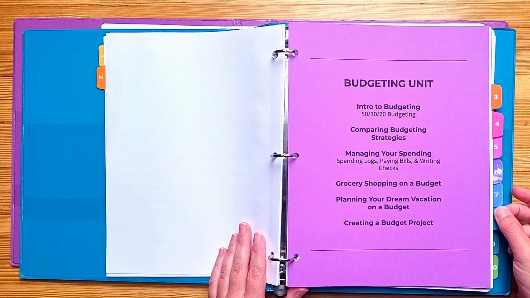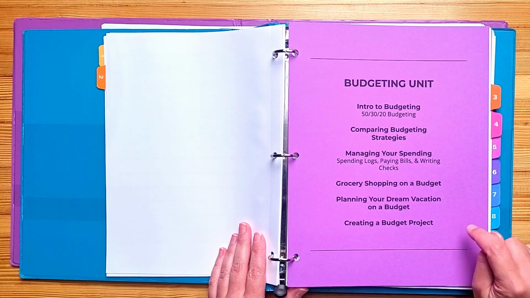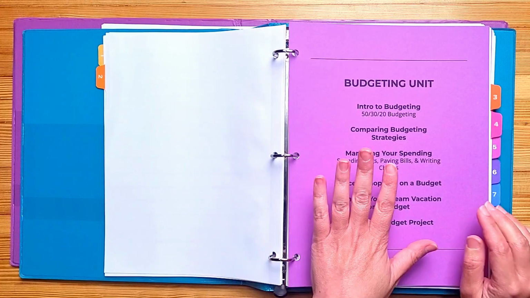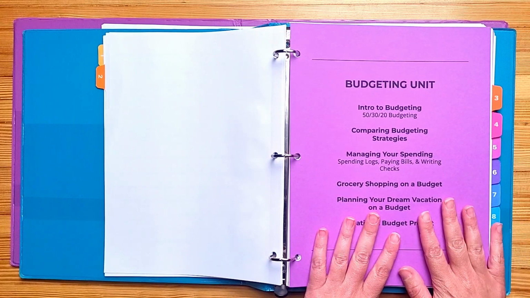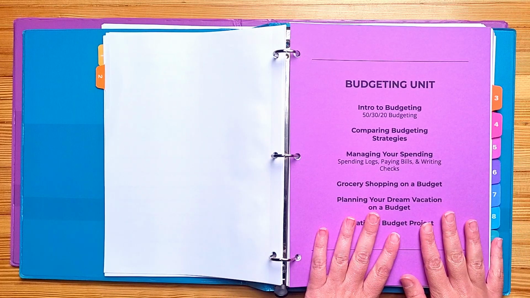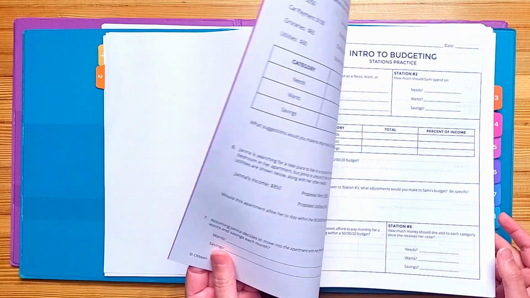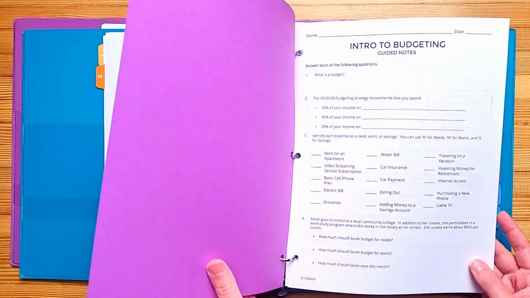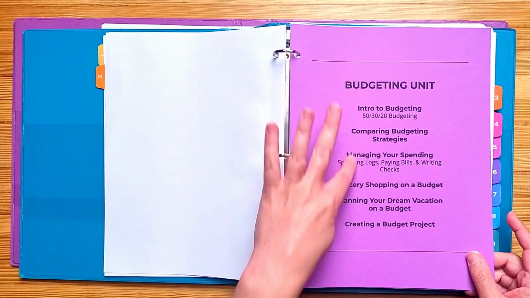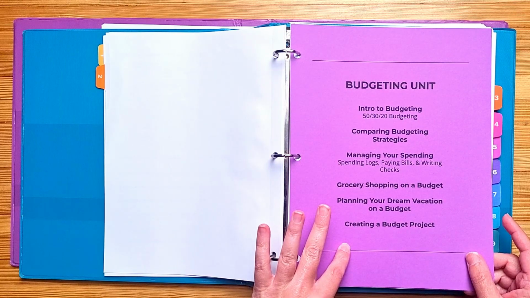I went ahead and got a second set of tabs, but if this were an actual student binder, I would just use these printable unit dividers. These are in the folder 0. There's a link for these, and I've printed it out on cardstock. And this is just what I would use for a divider for students. It just has a list of everything that is included in the unit.